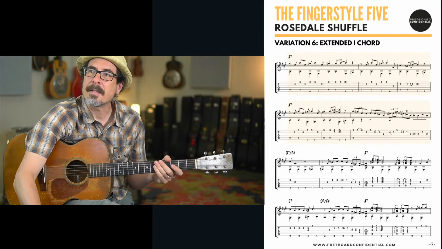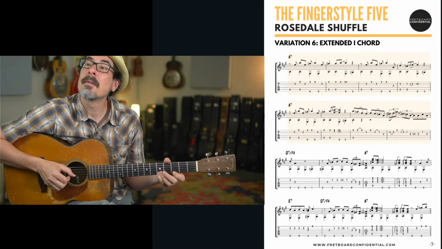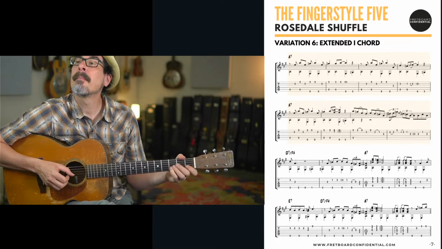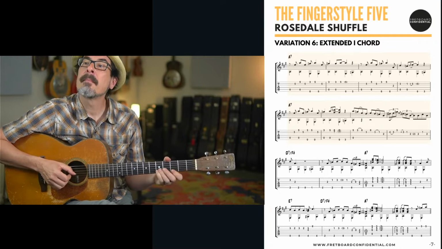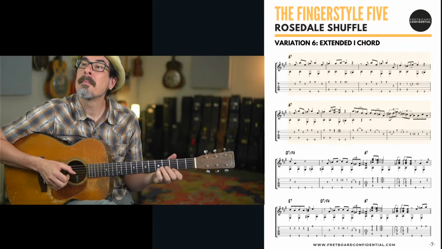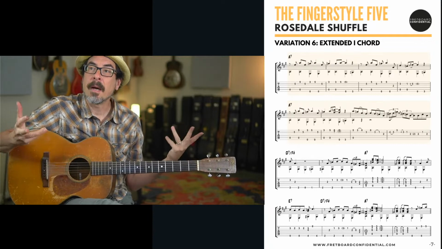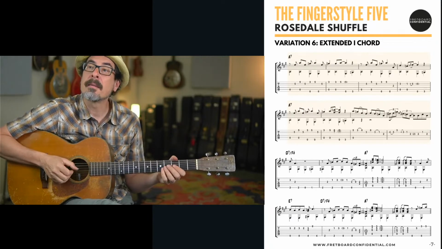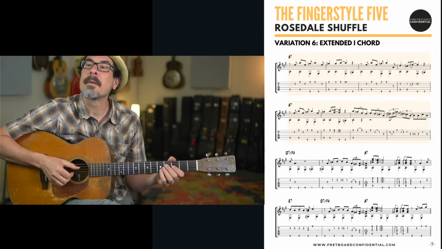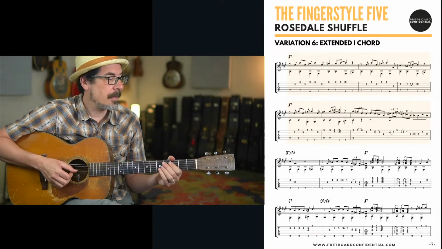And finally, here's variation 6, the extended one chord. Here it is. Okay, here we go. Here's variation 6. No, there we don't go. One more time. 1, 2, 3, 4.